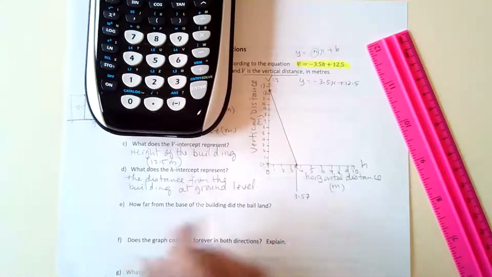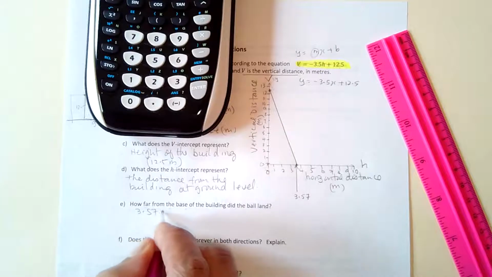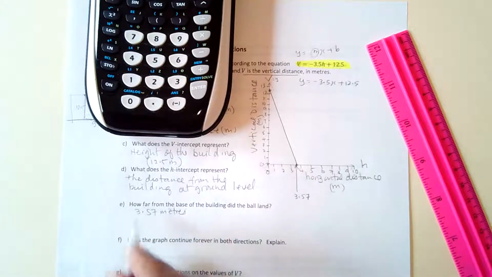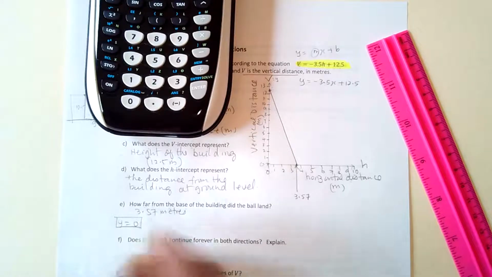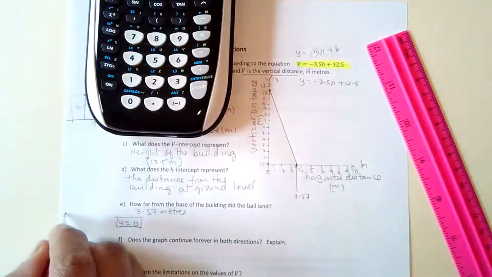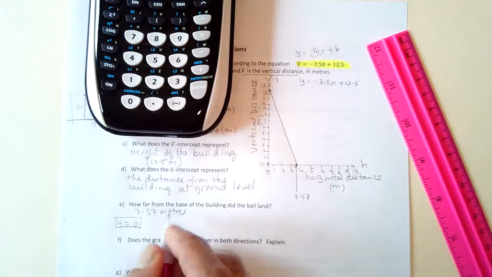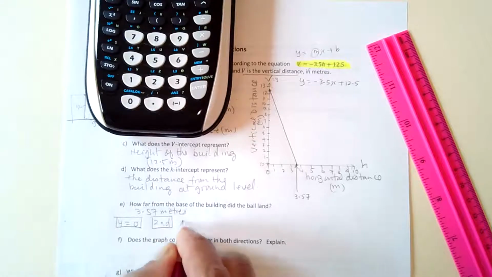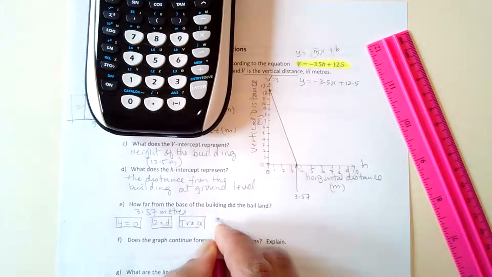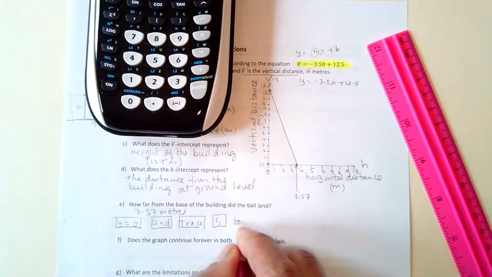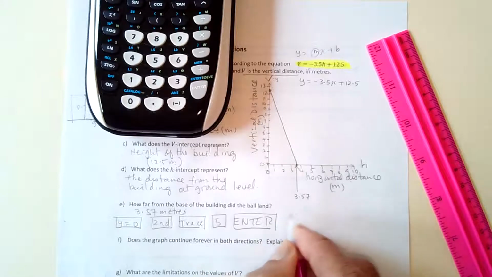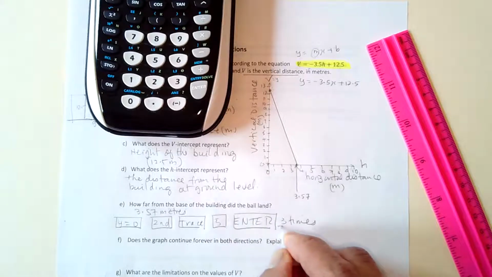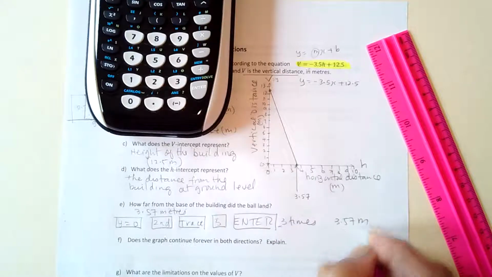So we found that. How far from the base of the building does the ball land? So we say it's 3.57 meters. And how do we get that? We said we let y equals 0. We already have our equation y equals minus 3x plus 5. And then we go second trace. We do this part here. And we go 5 intersect, and we enter 3 times. And that will give us 3.57 meters.